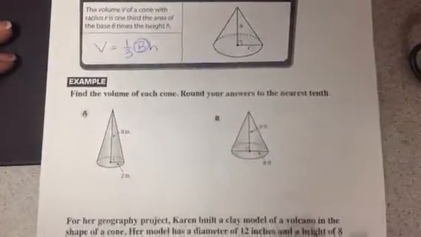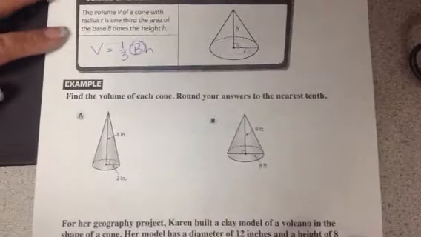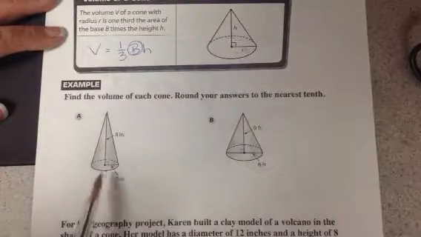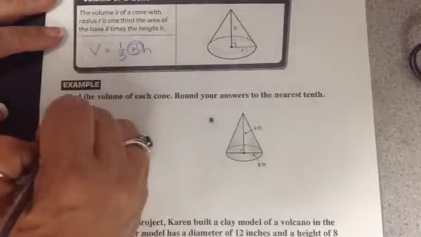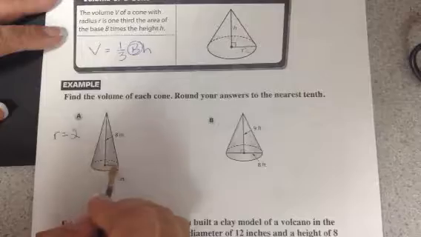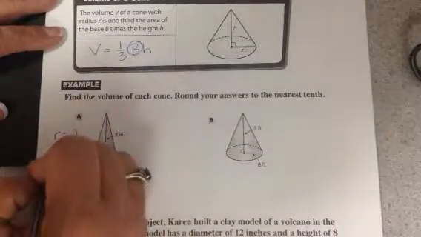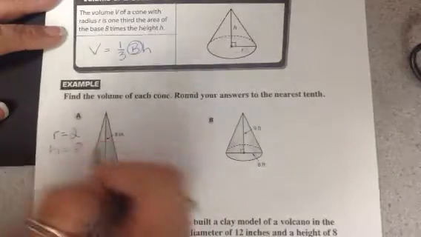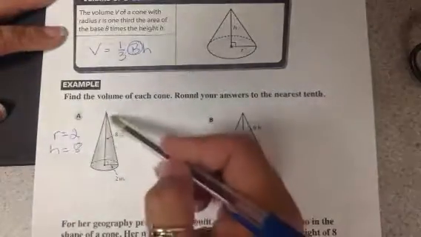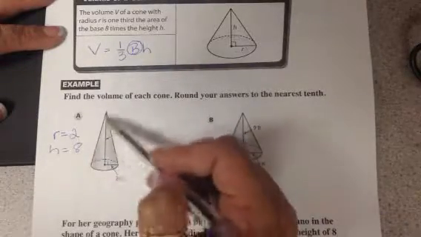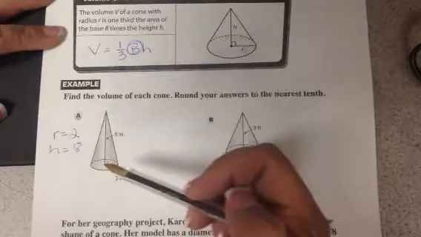Okay? Since we've already taken notes, we're just going to start, and we are going to fill in some blanks and work a couple of problems. If I look at this first cone, I want to find my radius first, and they give that to me. It is 2. It goes halfway across, so we know that's our radius. And the height is 8. The thing you need to remember about the height is it is going to be a line that goes straight up and down, and it makes a 90-degree angle. So we're not going to use the slanted line. We're going to use the straight up and down line.